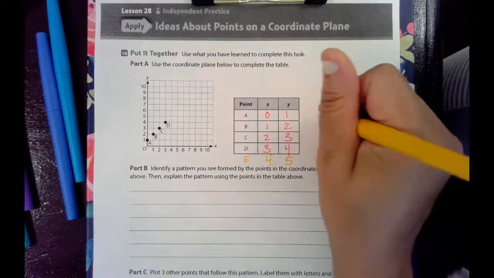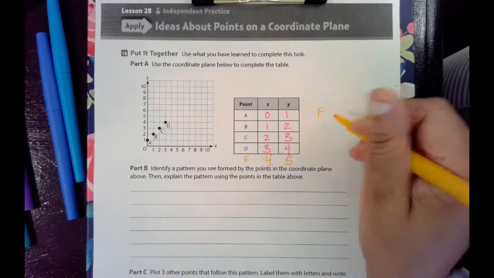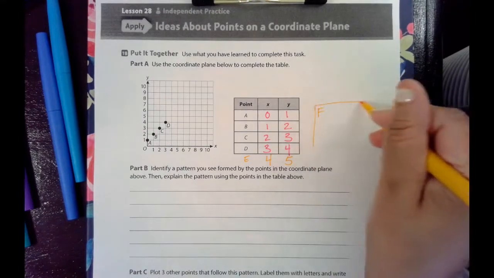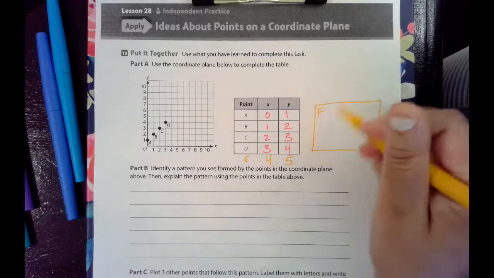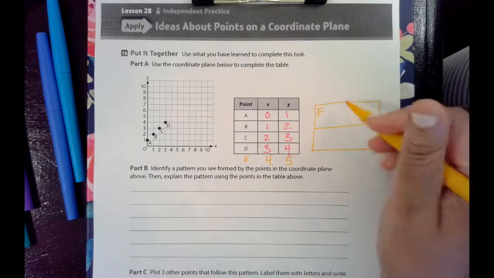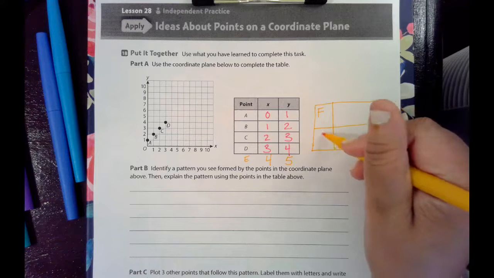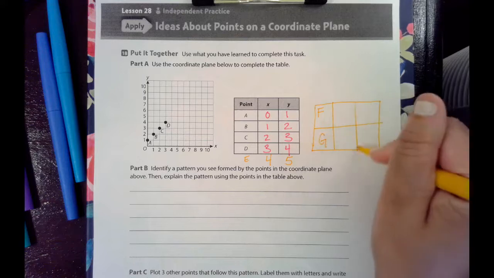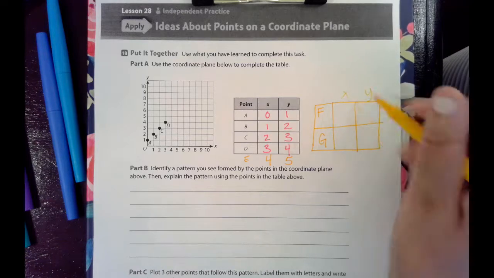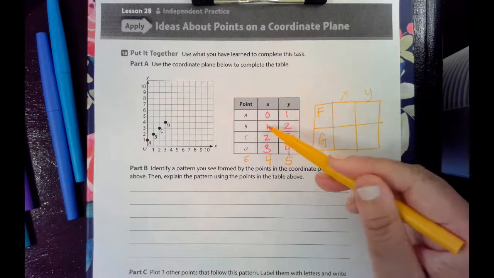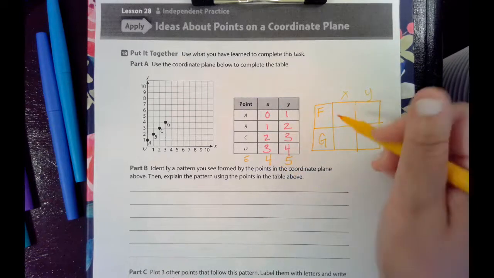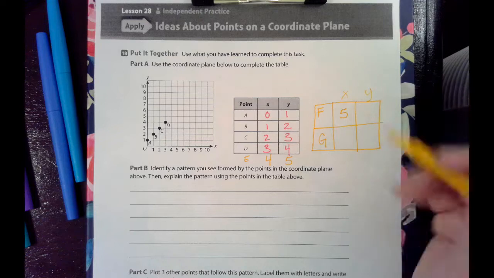What if we had an F? I'd make a new table because we're running out of space here. Do F and G. Okay. So if it goes 0, 1, 2, 3, 4, I'm going to guess for F it would be 5.